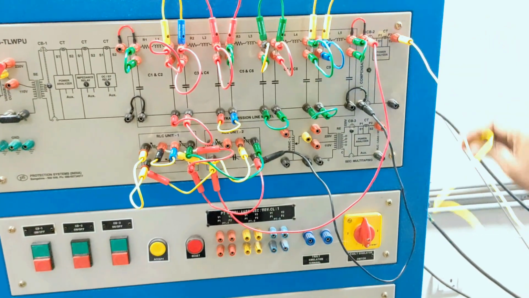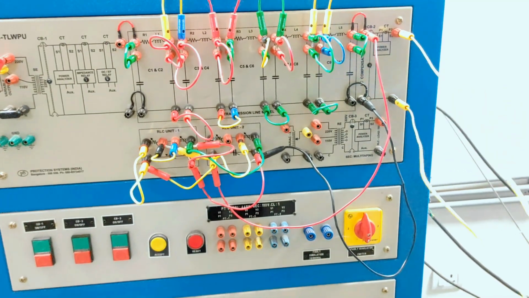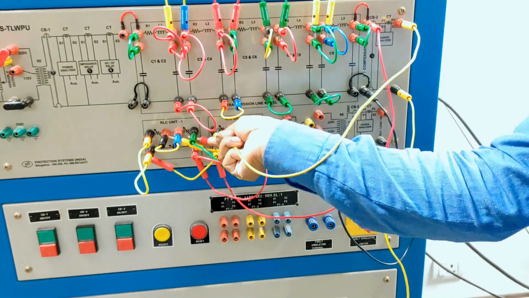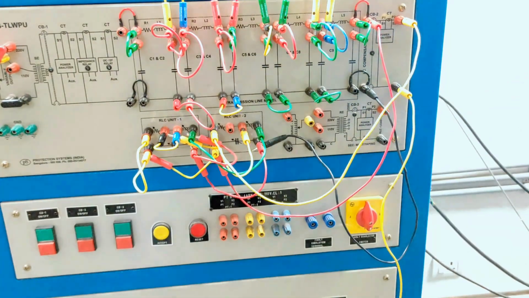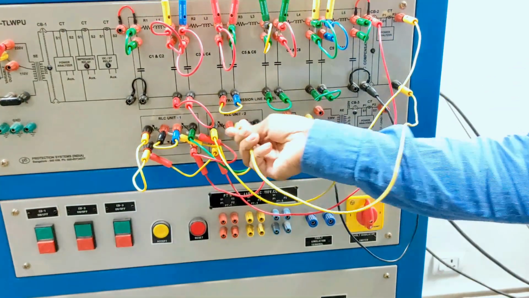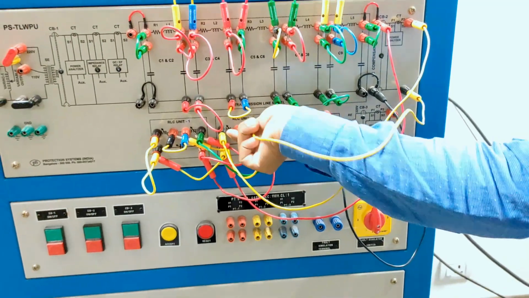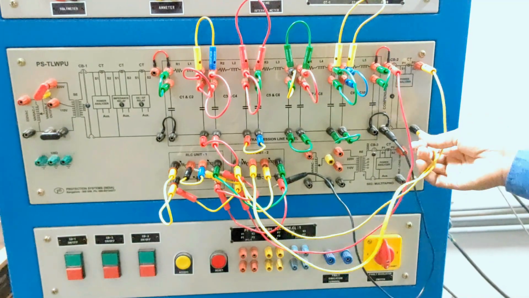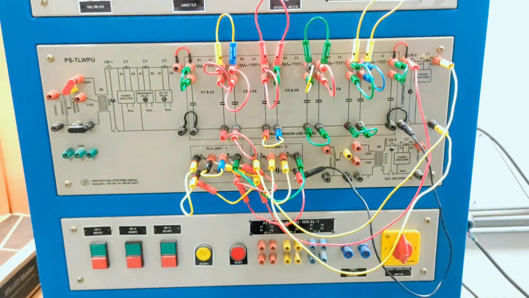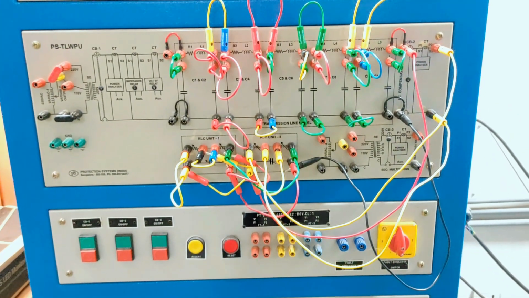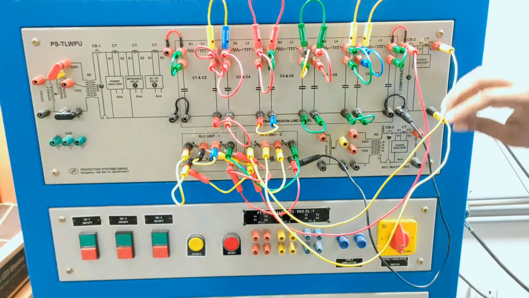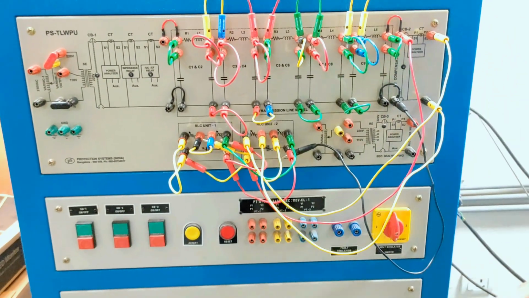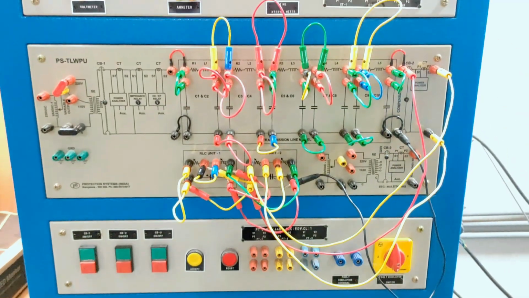So this plus, this minus, or this phase and neutral will be connected to this R2. So now the load also connected. So as you can see, we are connected directly without any power analyzer. Now we will connect the power analyzer.